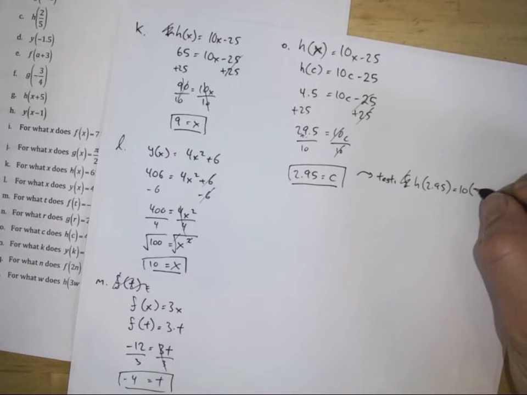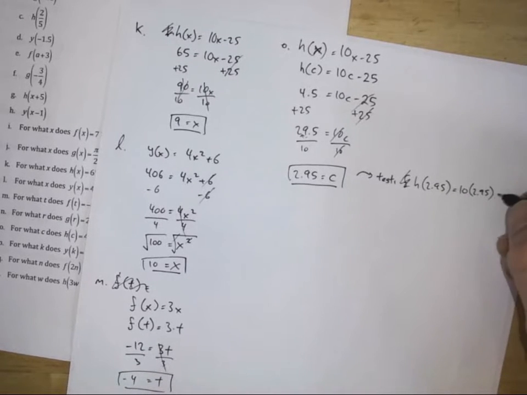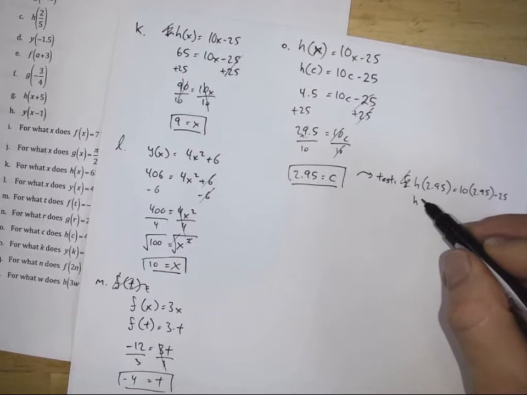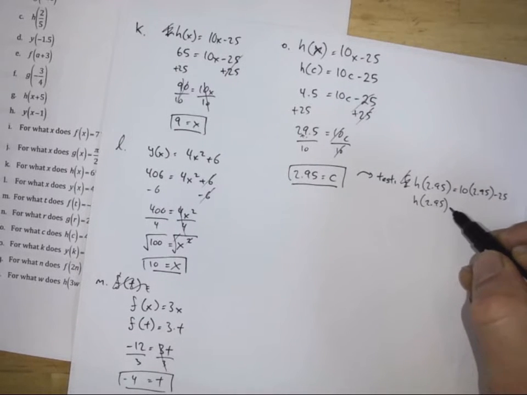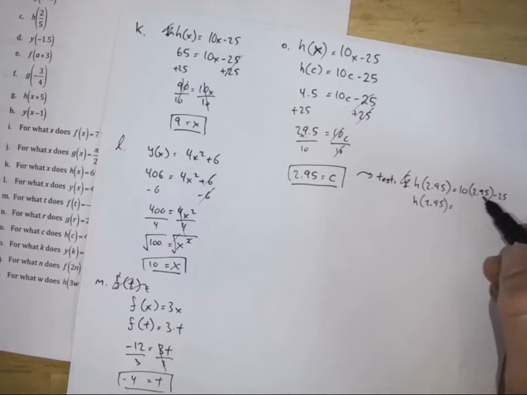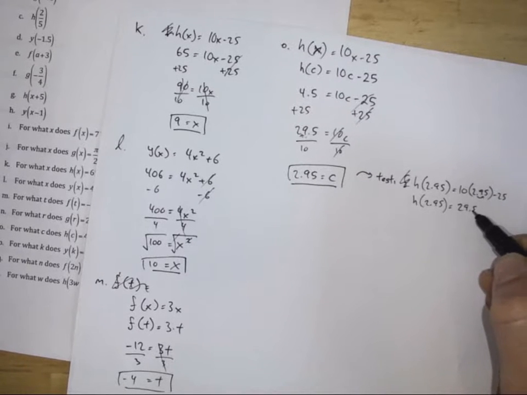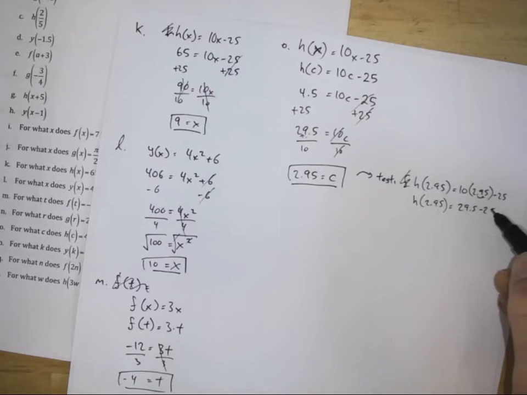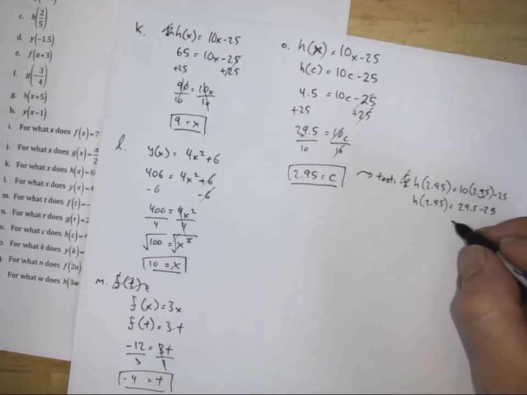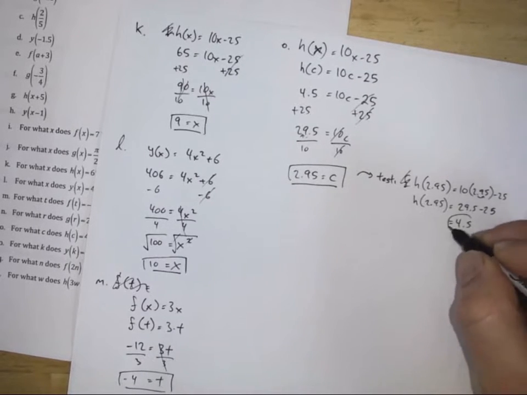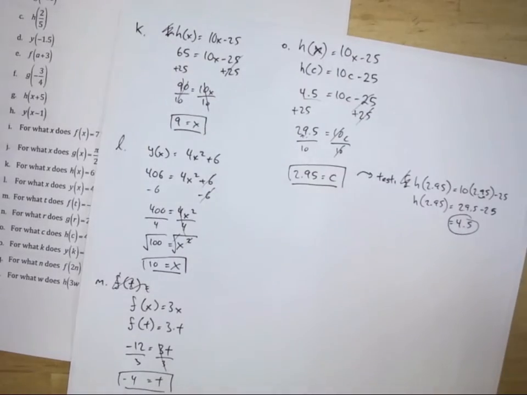10 times 2.95, take away 25. Let's just test it. First thing I would do is multiply by 10. So when you multiply by 10, you can move the decimal over once. So make it 29.5. Take away 25. We find, yeah, we get 4.5 as an output, which is the one we were expecting. Okay.